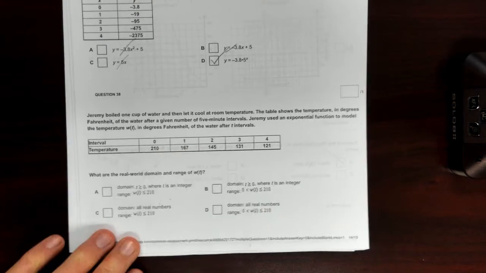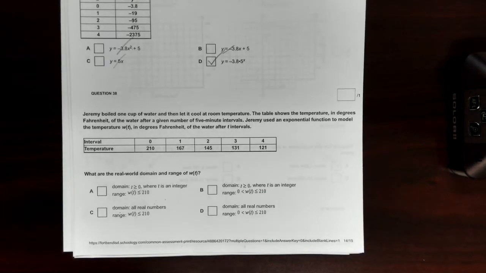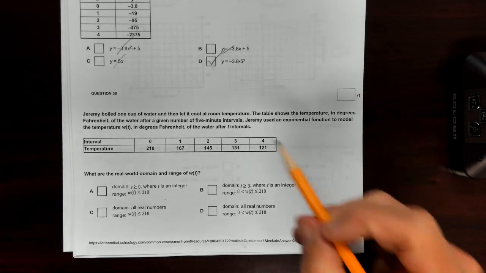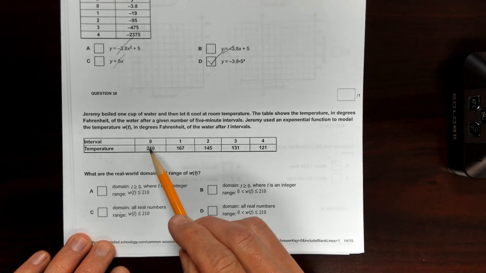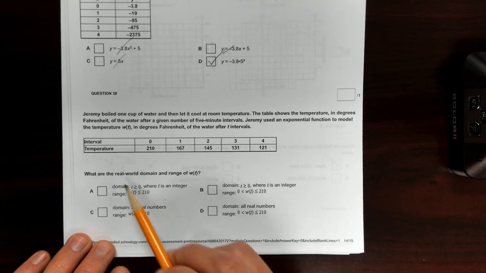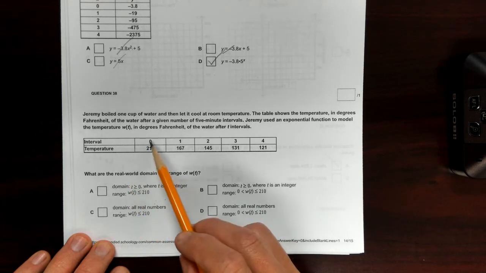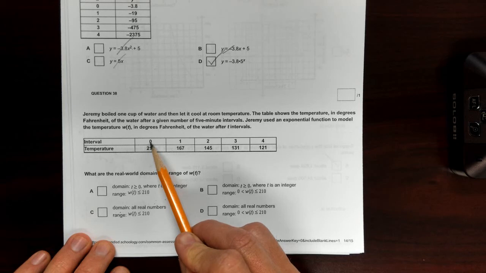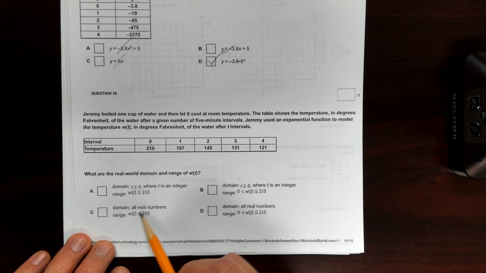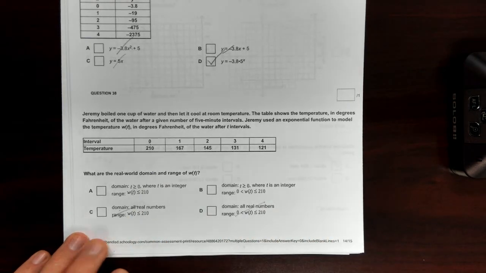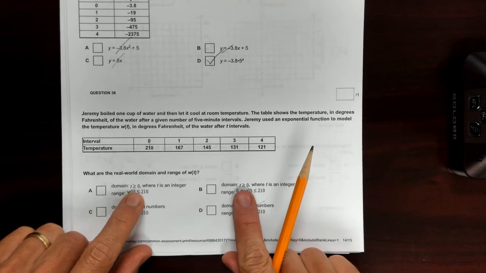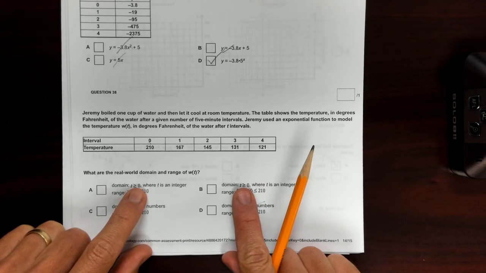Number 38 says, I'm boiling a cup of water. Here it is. X is your time, Y is your temperature. What is the real world domain and range? Well, obviously I can't have a negative time. There's no such thing. So you know right now it can't be all real numbers, because all real numbers includes negative numbers also. So we know that the domain has to be greater than 0. Time has to be greater than 0.